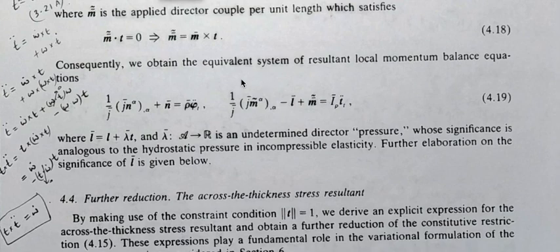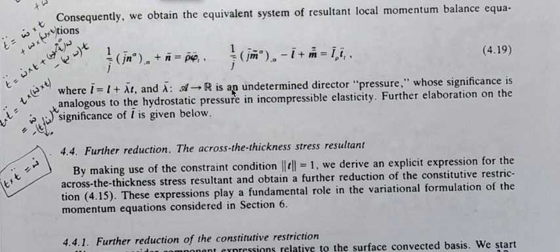Please also note that this is a vector equation. We have not introduced any components so far. So this is the vector equation of the force balance law for the shell theory. We will stop here, and only one part is left.